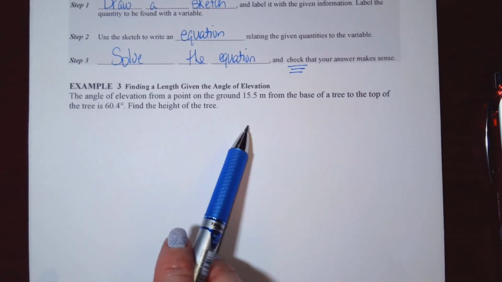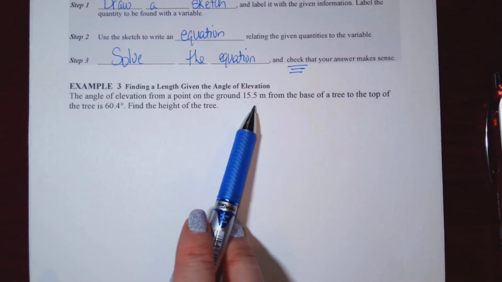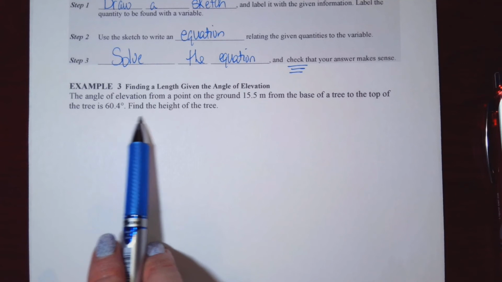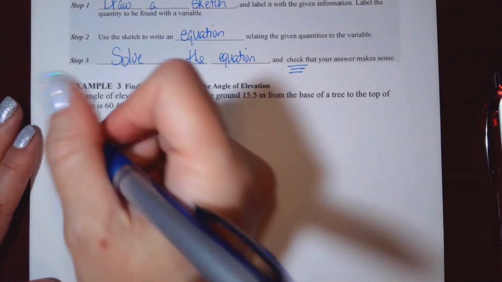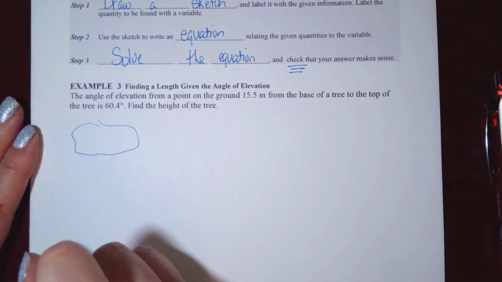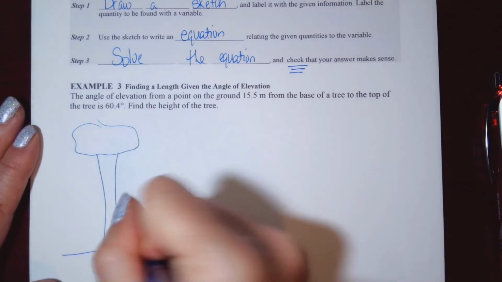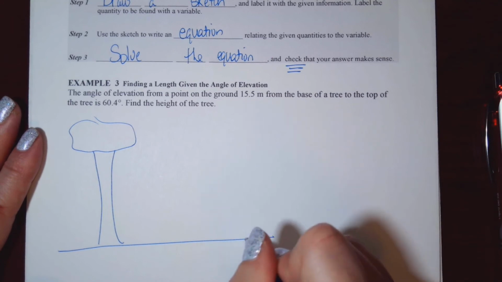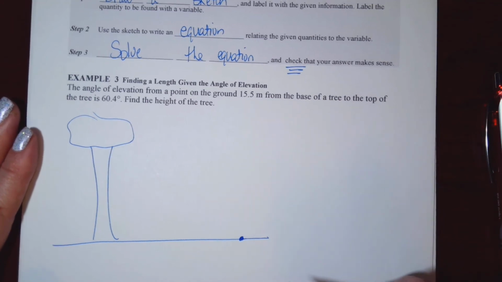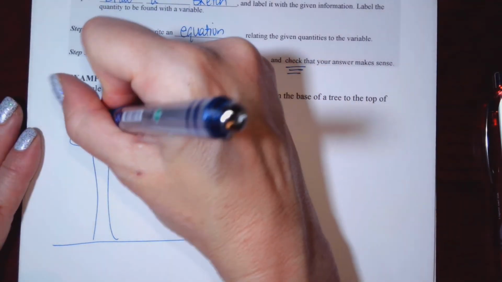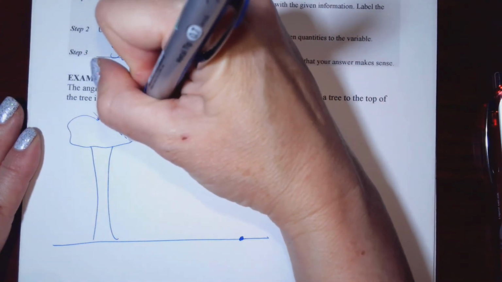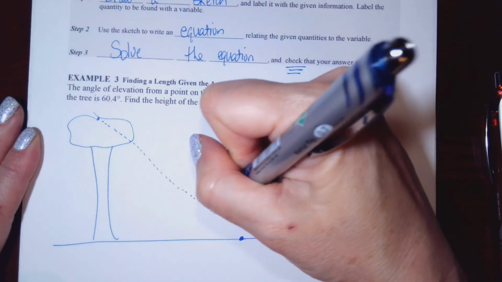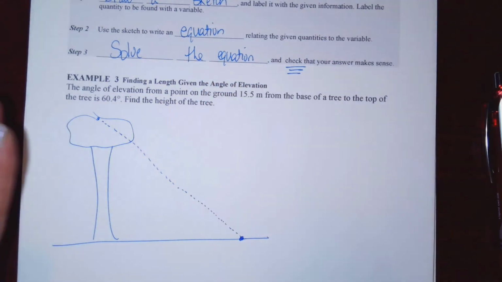The angle of elevation from a point on the ground, 15.5 meters from the base of a tree to the top of the tree is 60.4 degrees, and we need to find the height of the tree. So we've got a tree again. I do not draw pretty trees, doesn't matter, right? We have some type of measuring device out here on the ground, so that's my horizontal, and the angle of elevation to the top of the tree, we have some kind of a laser pointer. You see guys out measuring on the roads, doing their surveying.